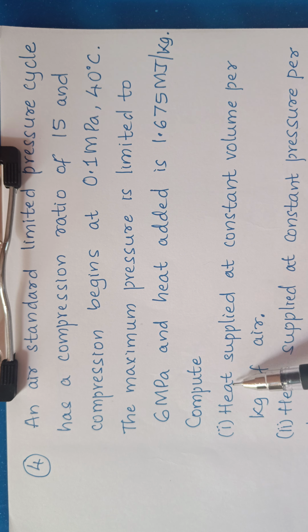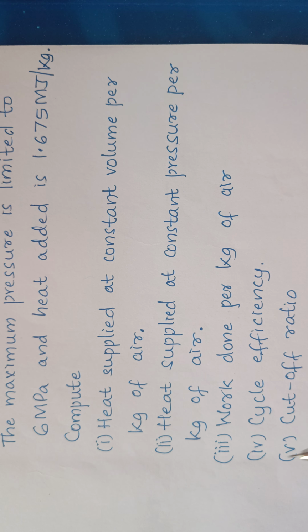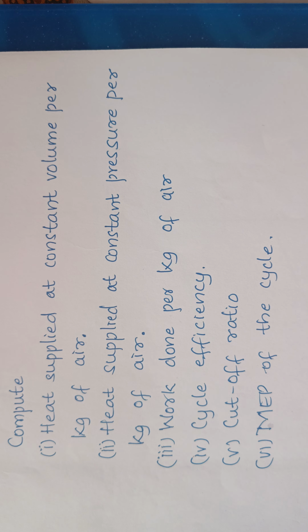Compute heat supplied at constant pressure per kg of air, heat supplied at constant volume per kg of air, work done per kg of air, cycle efficiency, cutoff ratio, and mean effective pressure.